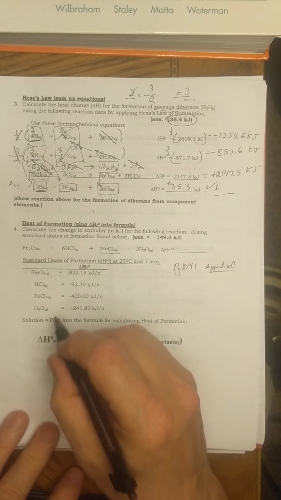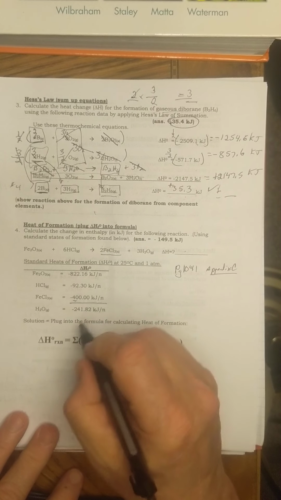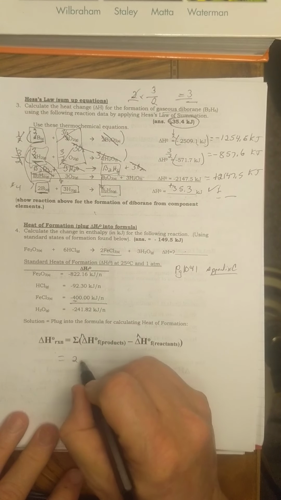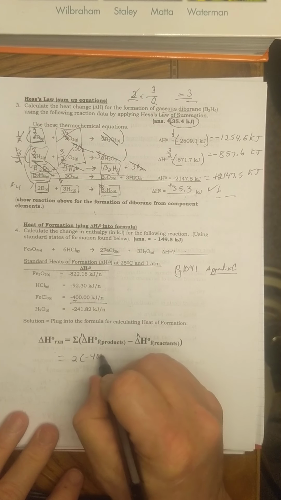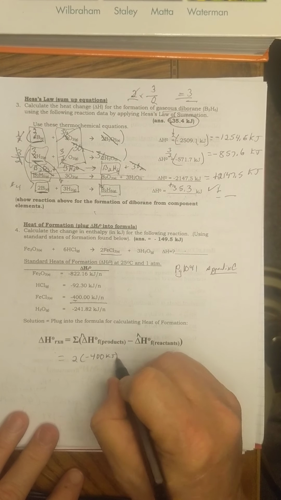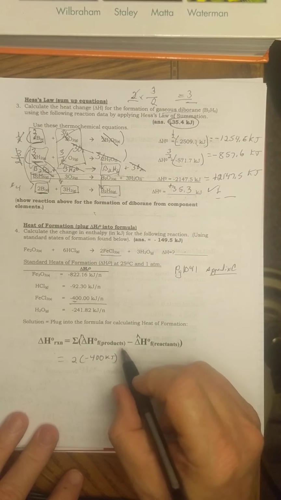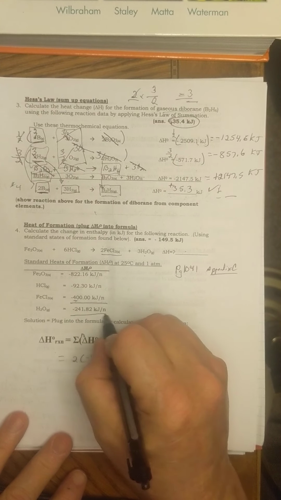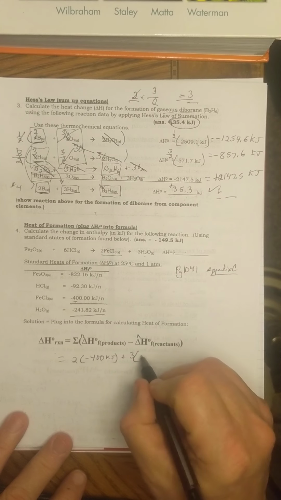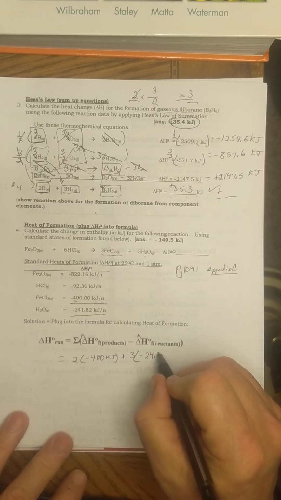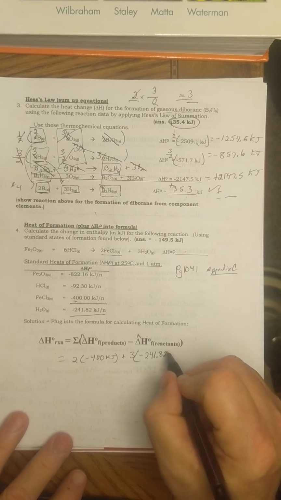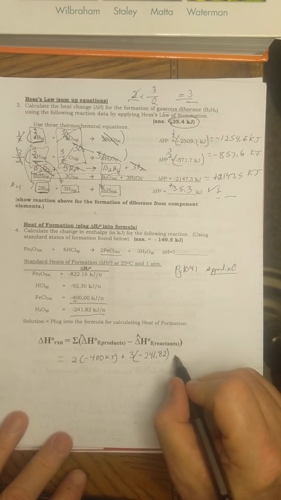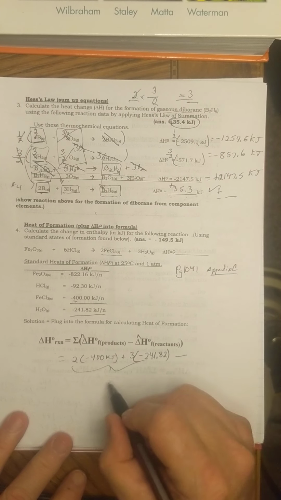I got 2 times FeCl3, so that's 2 times negative 400, and that'll just become kJs. I will sum that up with 3 waters. So here's water, 3 times negative 241.82.